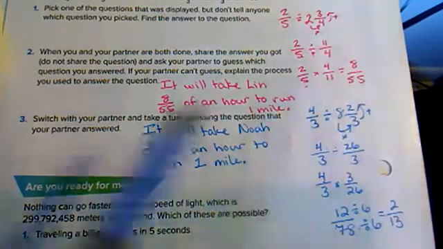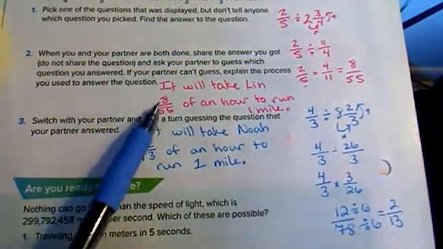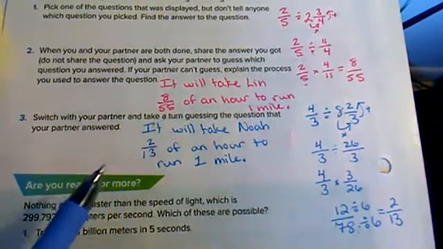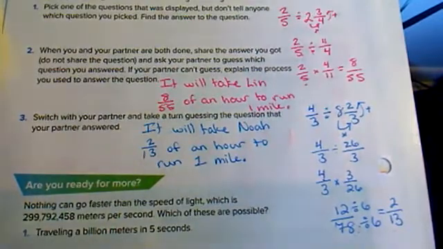All right, so we've got to figure out, is Lynn's 8/55 of an hour less time than 2/13? Well, there's a lot more pieces to the 55ths than there is to the 13ths. I want you to think for a minute, which one do you think ran faster, Noah or Lynn?